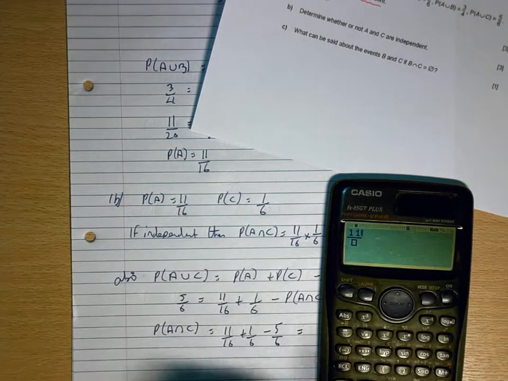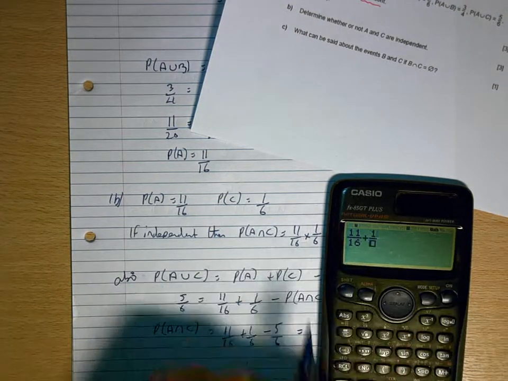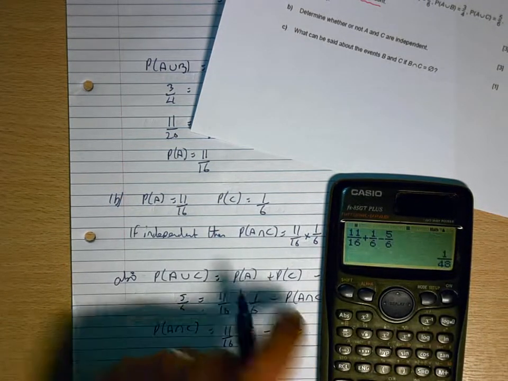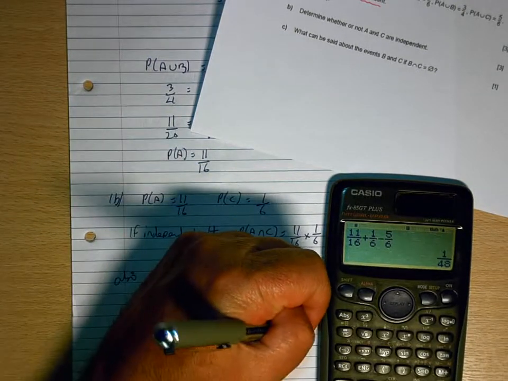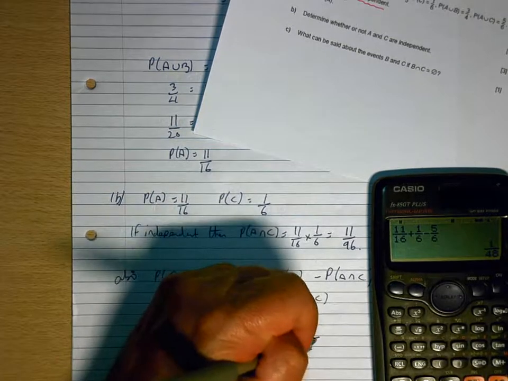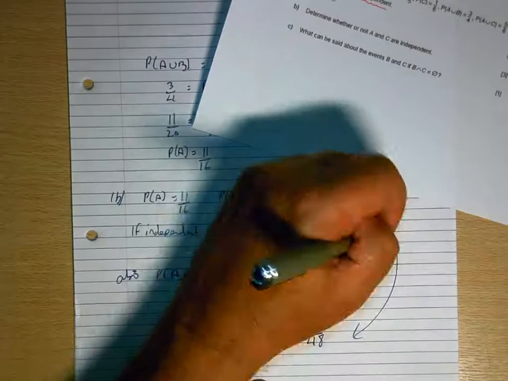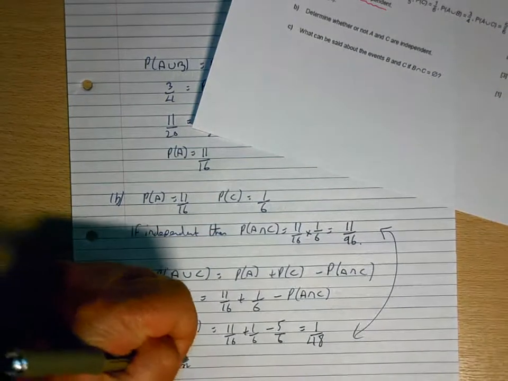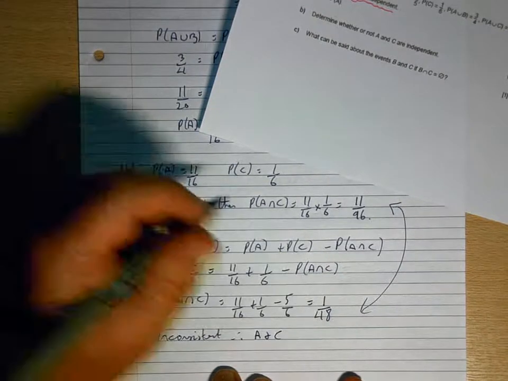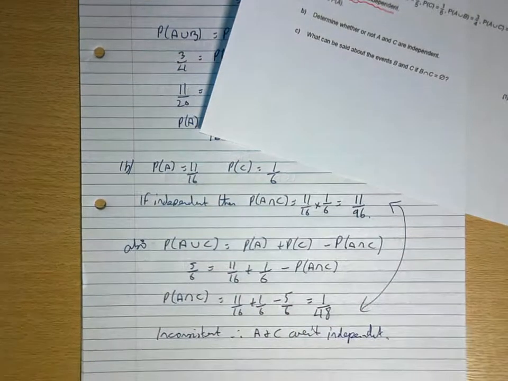So 11/16 plus 1/6 minus 5/6 is 1 out of 48. They're not the same. Inconsistent. Therefore A and C aren't independent.